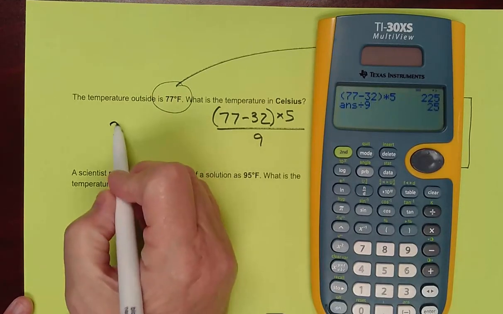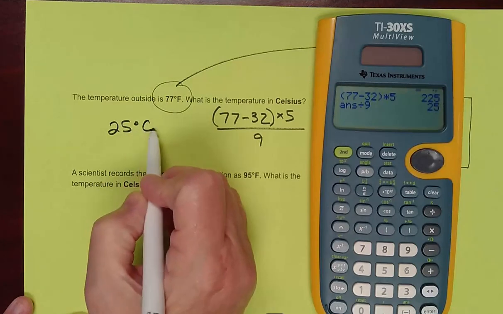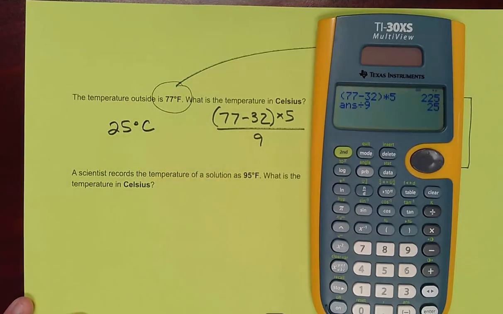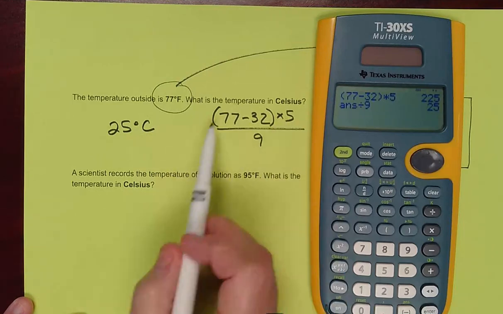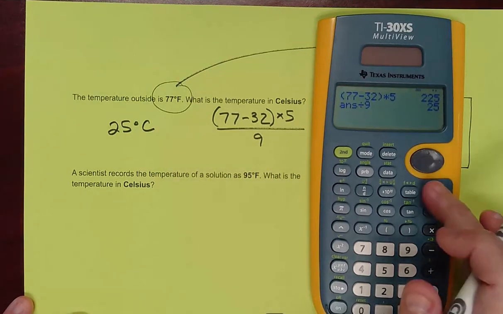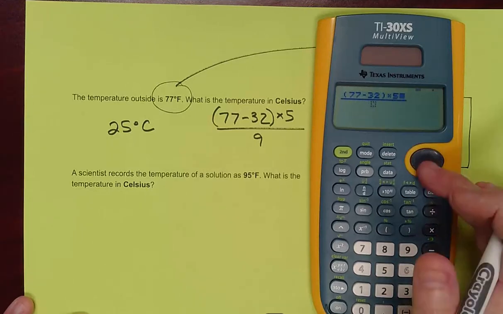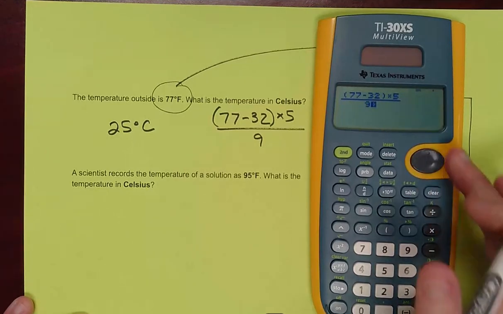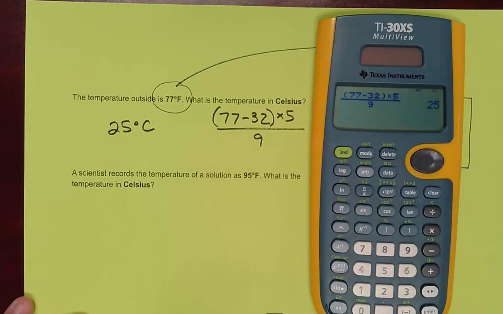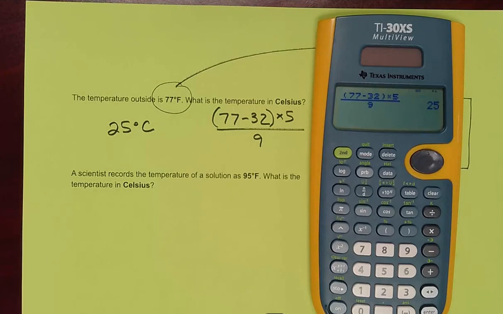Gives me 25 degrees Celsius for 77 degrees. Because this looks like a fraction, I can hit my fraction button and put 77 minus 32 times 5, and on the bottom 9, and when I hit enter, the calculator does the same math, follows the order of operations, gives me the answer of 25.